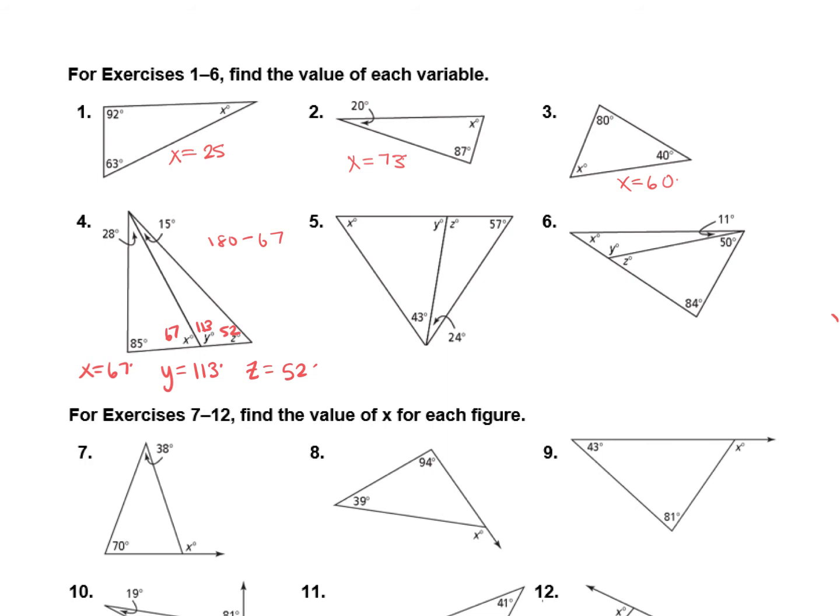Okay, so our next example, kind of same idea, but I'm going to start with the triangle on the right because we're given two interior angles. To get the third, I know that those would add up to 180. So if we take 180, subtract out 57 and 24, angle Z is equal to 99 degrees.